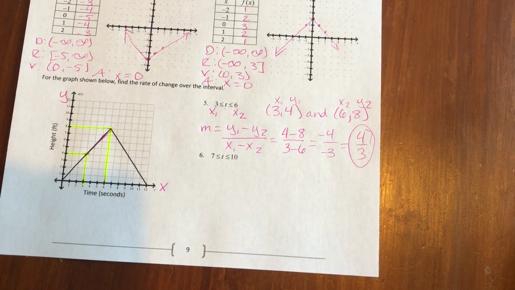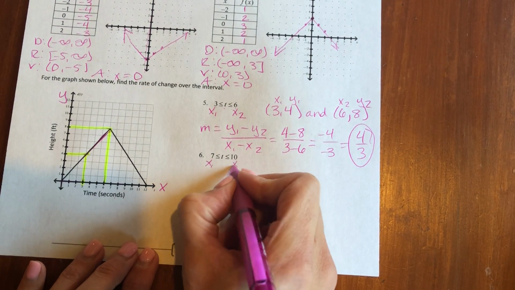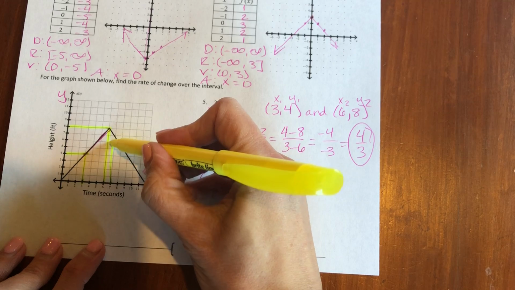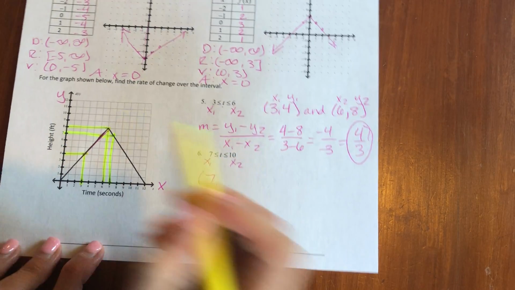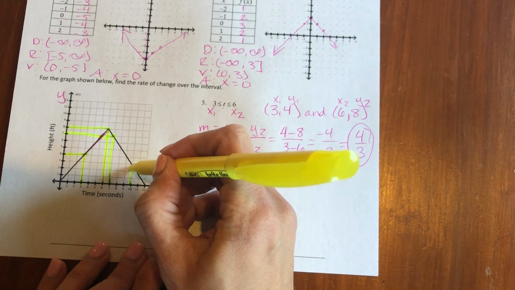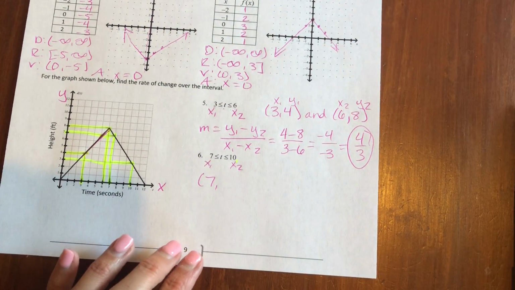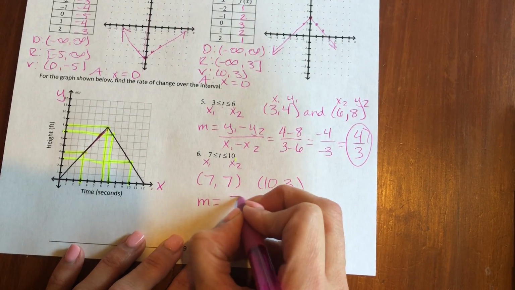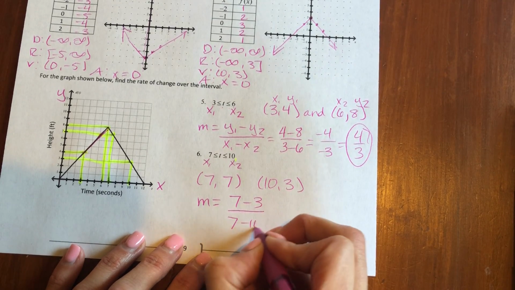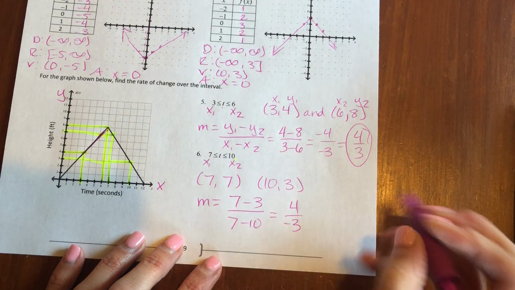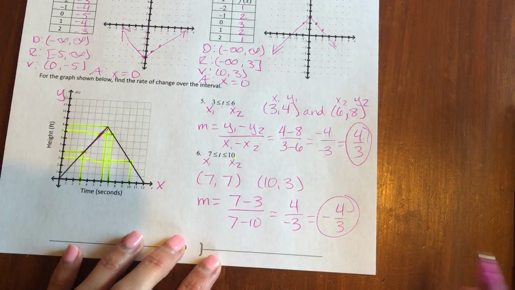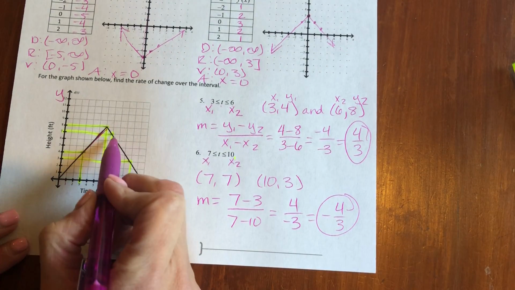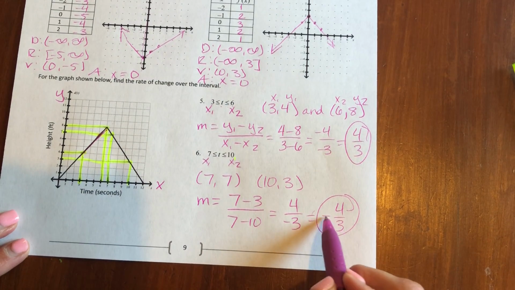All right, let's do the last one. Remember, these are x values. Use your x values to find your y values. So 7, 7, and then 10, 3. Plug them into your slope formula. And you get negative 4/3, which makes sense because we want that constant rate of change of 4/3, but right here it's decreasing, so that explains that negative.